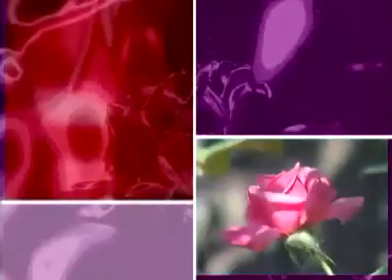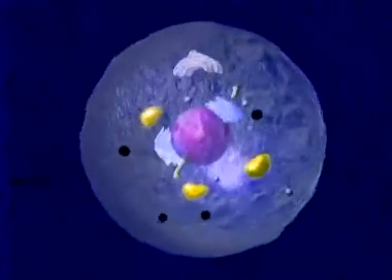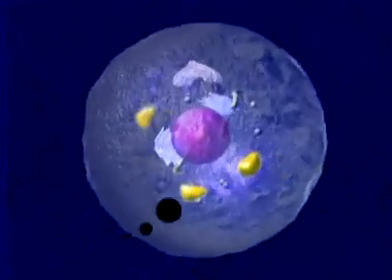From worms to whales, from roses to redwoods, all living organisms are made up of cells. They are the building blocks of life. A cell has many specialized parts. All of them work together to make things move and grow.